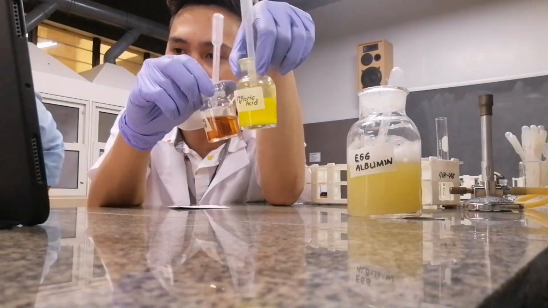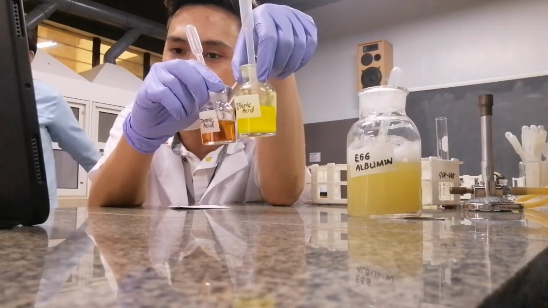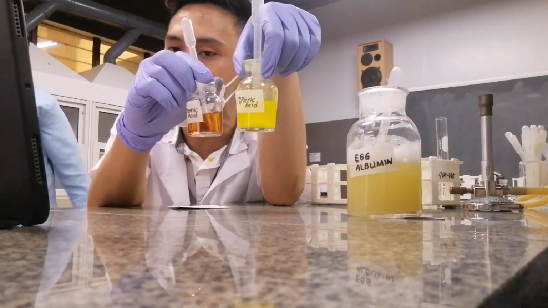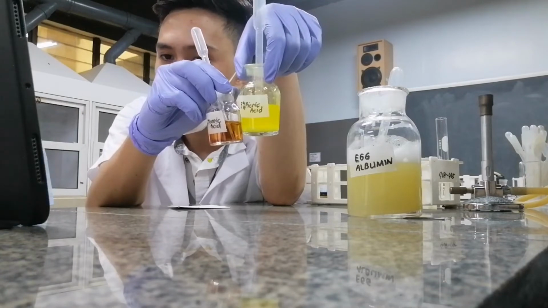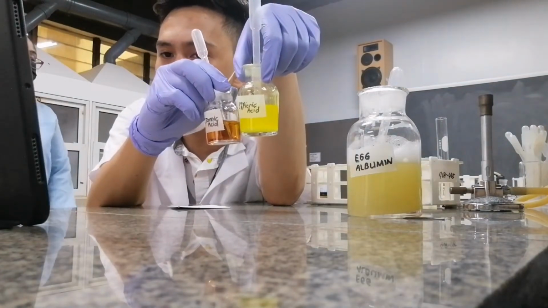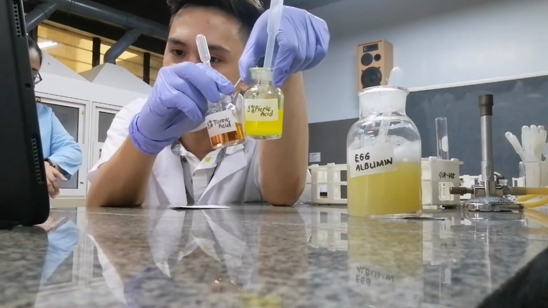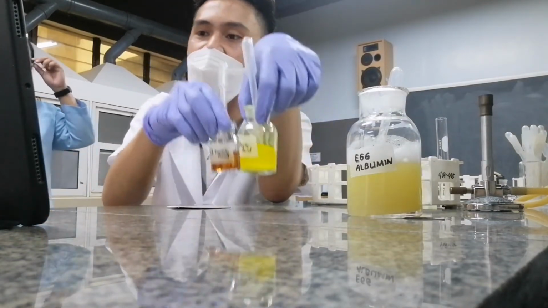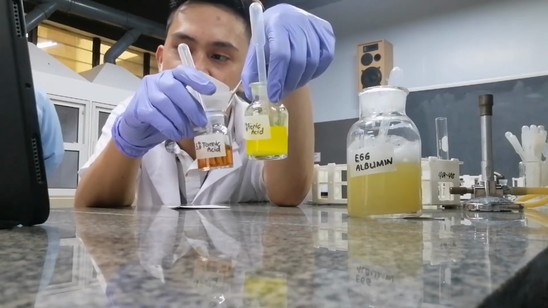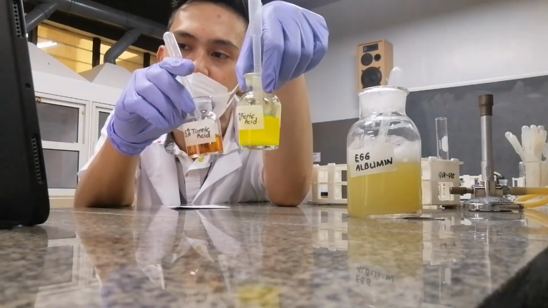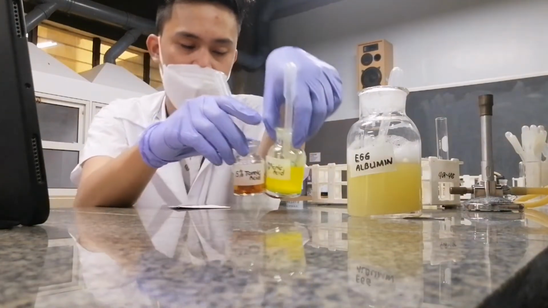By the way, class, what's the charge of alkaloidal reagents? Positive or negative charge? They usually have negative charges, no? Your alkaloidal reagents are anionic. So let's now see what will happen to our protein when we add alkaloidal reagent.